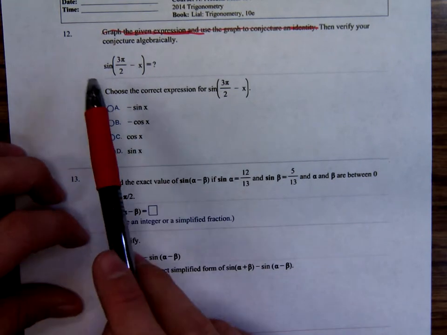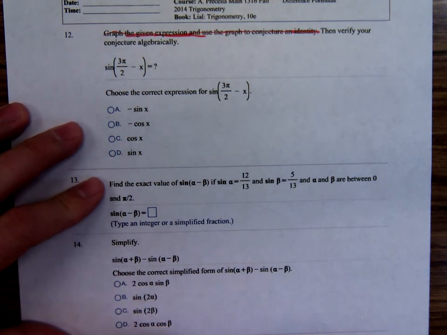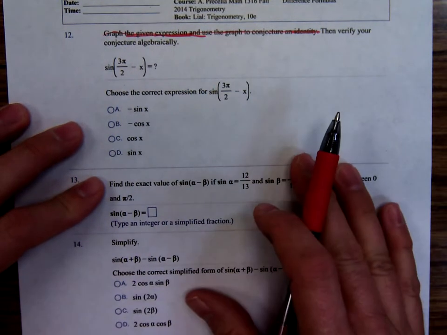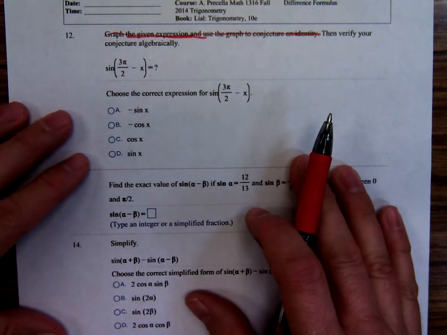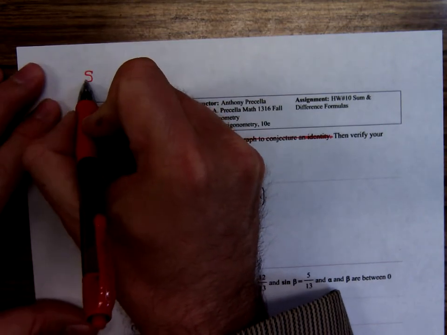We did a couple of cosine problems like this. So sine of 3 pi over 2 minus x. On this whole page, we're going to be using those sum and difference identities. Let me write them out. Not for cosine, it's sine.